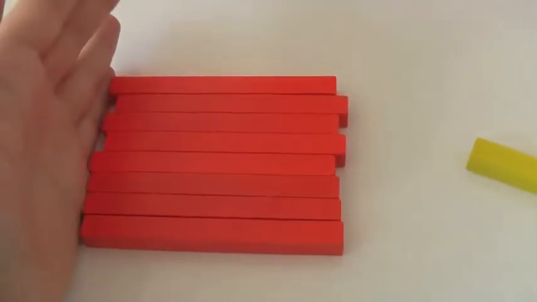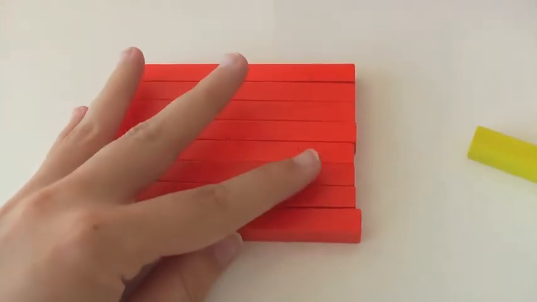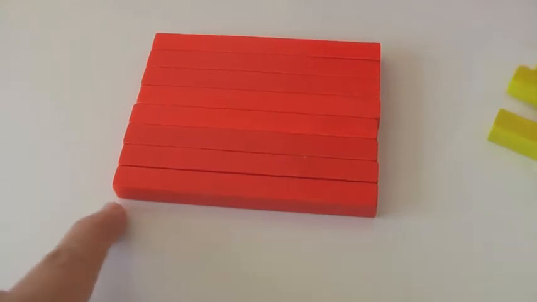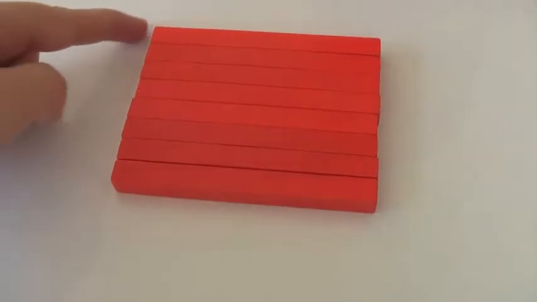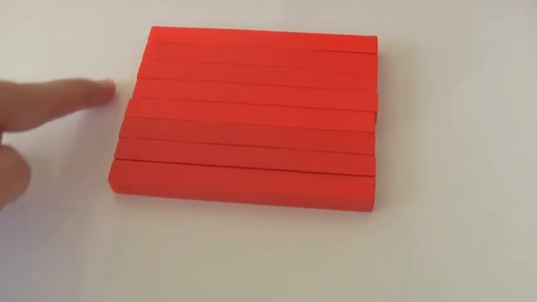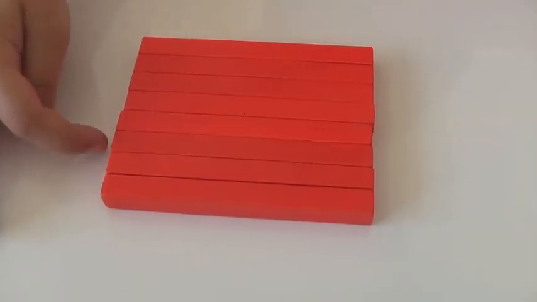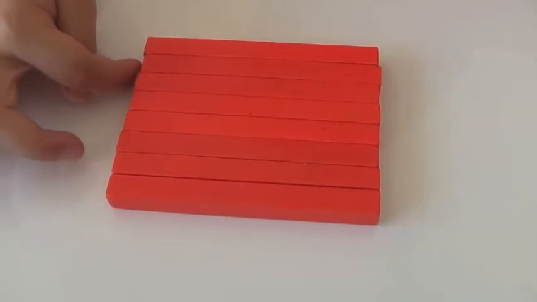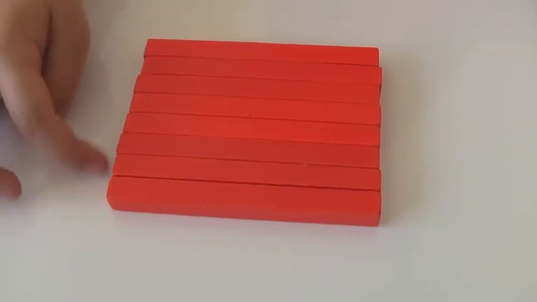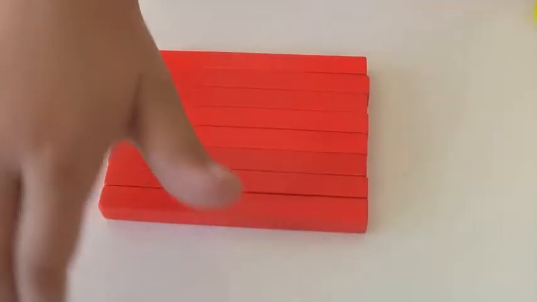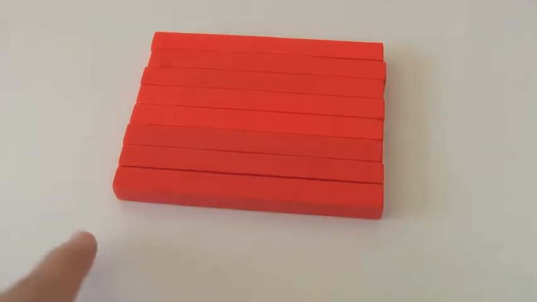And let's look at this rectangle. Tell me, what's this side? 10. And what's this side? Count them. 1, 2, 3, 4, 5, 6, 7, 8. 80. So that's 80. Yep, so that side's 8 and that side's 10.